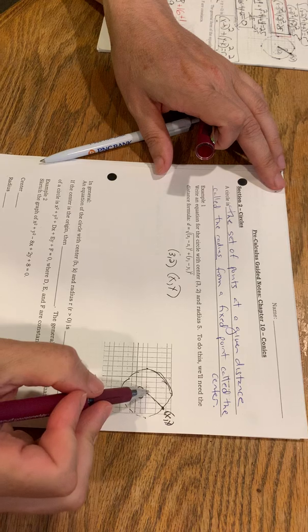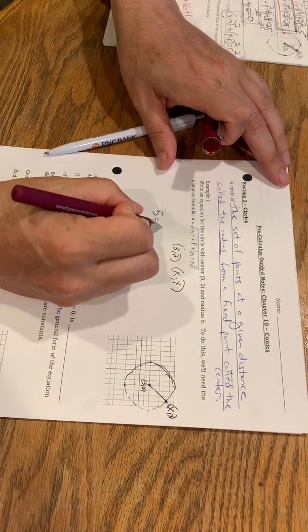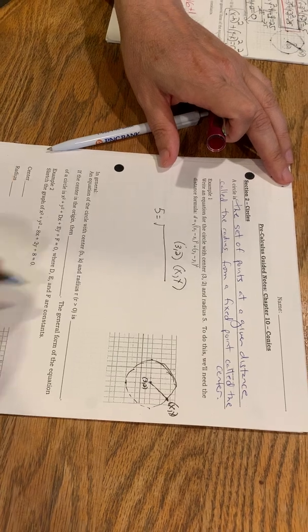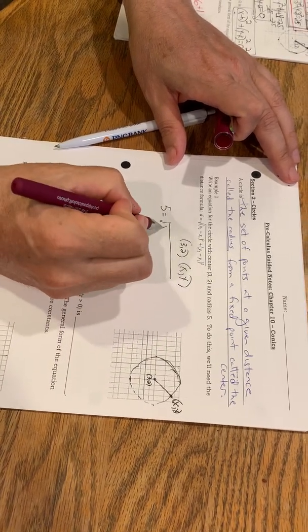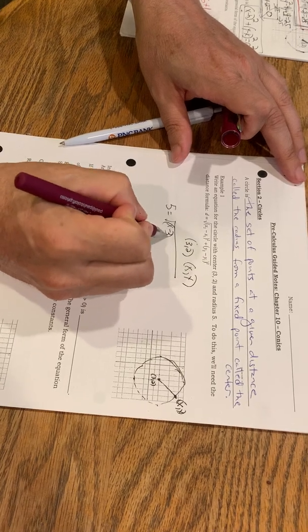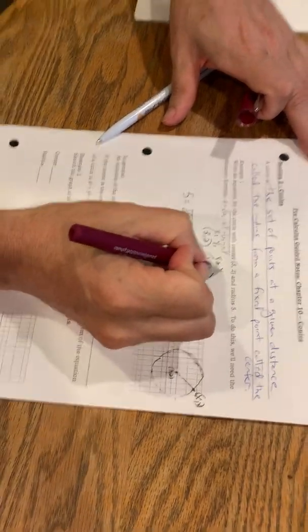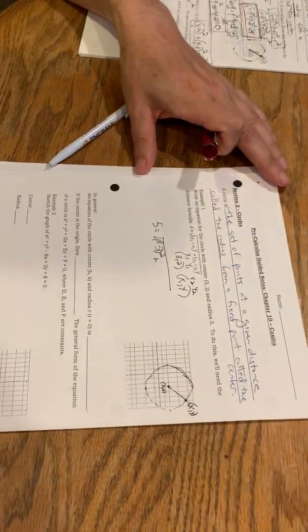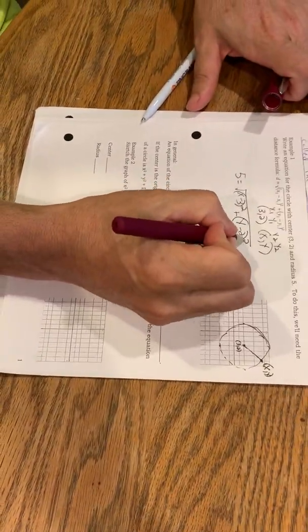The distance between these points, which is 5, equals the square root of (x sub 2 minus x sub 1) squared, which is (x minus 3) squared, plus (y sub 2 minus y sub 1) squared, which is (y minus 2) squared.